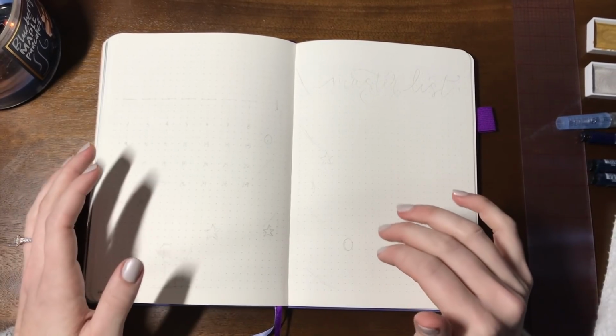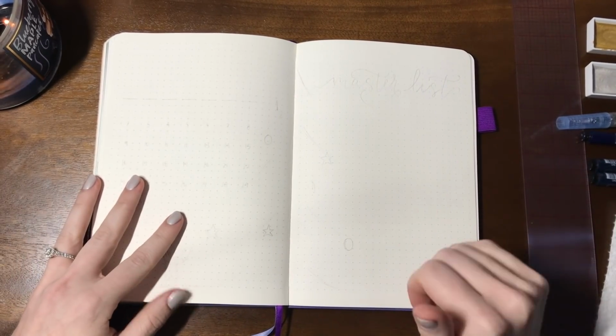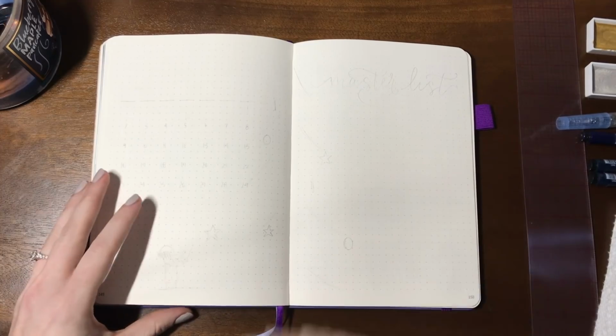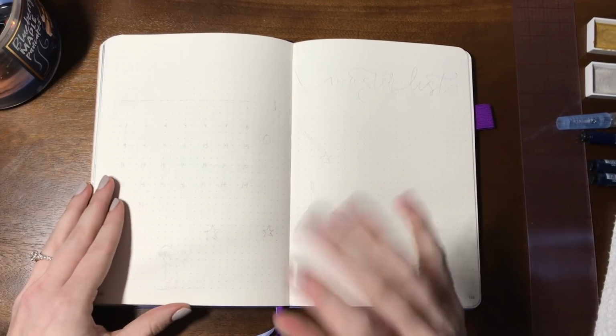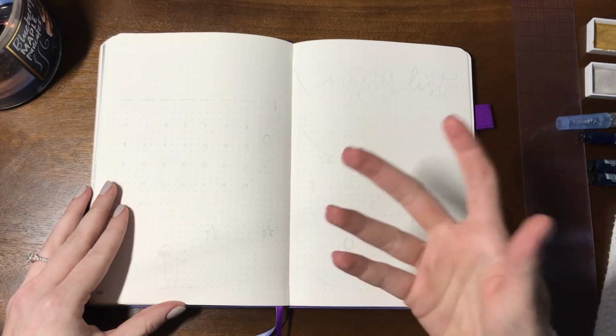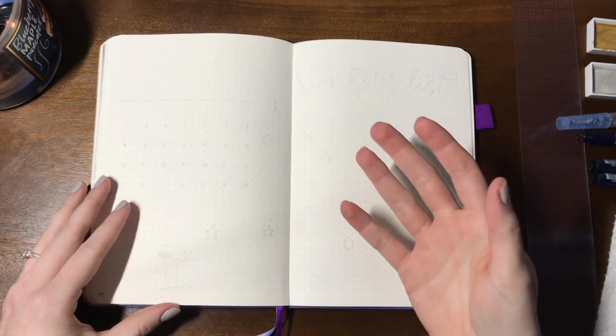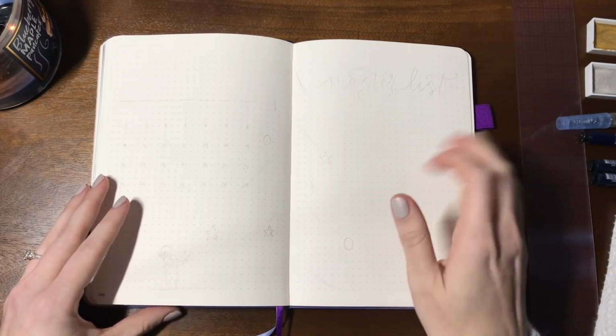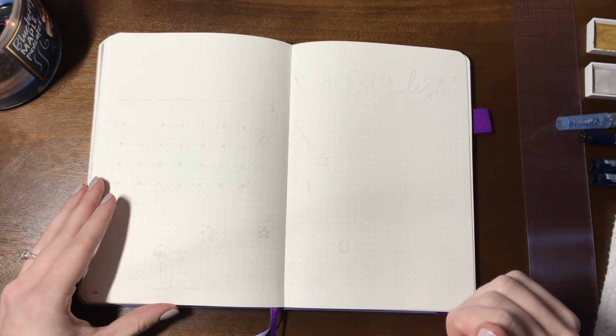minimizing my stuff here for December just because I feel like I need a month, especially when my spreads are going to be a little bit more intricate, to not have to worry about monthly type stuff. So I've minimized a little bit and I'm excited to get started.